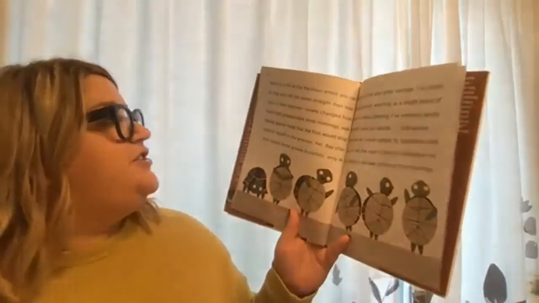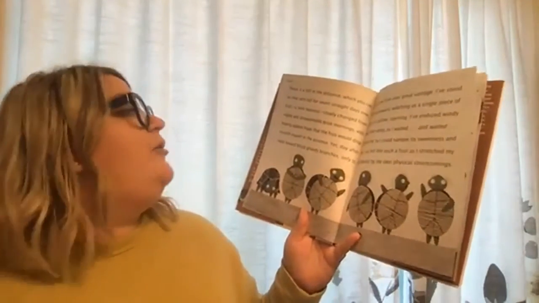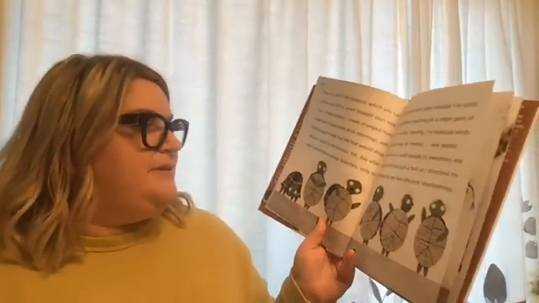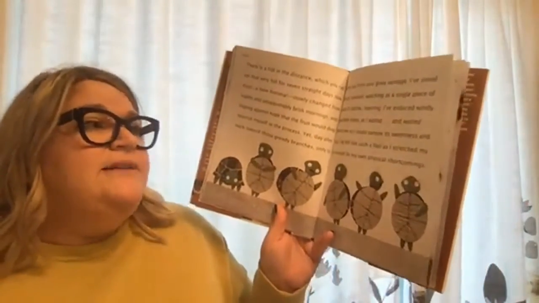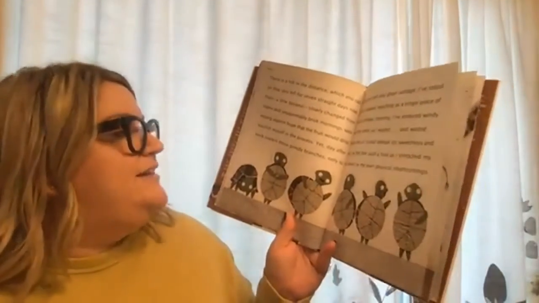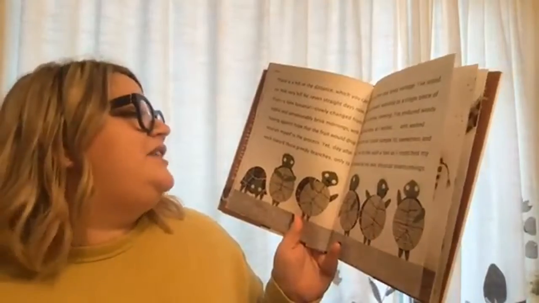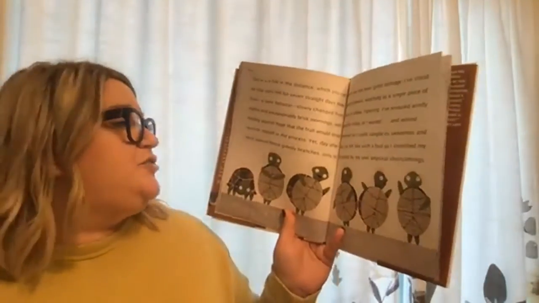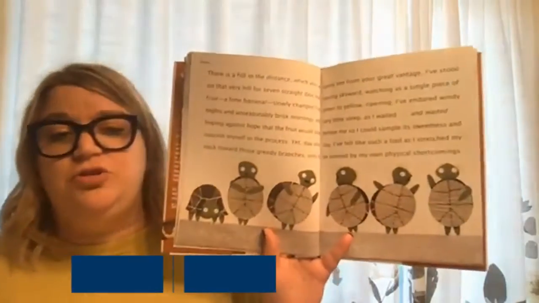There's a hill in the distance which you can surely see from your great vantage. I've stood on that very hill for 7 straight days, staring skyward, watching as a single piece of fruit, a lone banana, slowly changed from green to yellow, ripening. I've endured windy nights and unreasonably brisk mornings, very little sleep, as I waited and hoped against hope that the fruit would drop before me so I can sample its sweetness and nourish myself in the process. Yet day after day, I felt like such a fool as I stretched my neck towards those greedy branches, only to be limited by my own physical shortcomings.